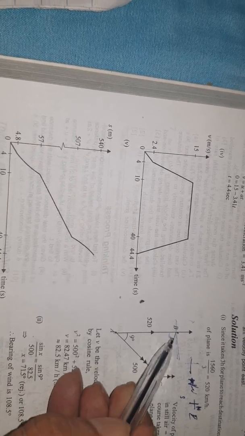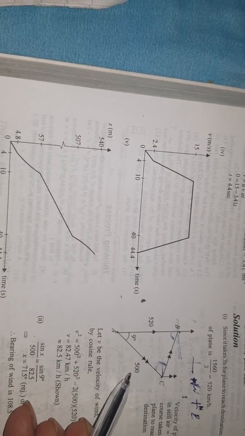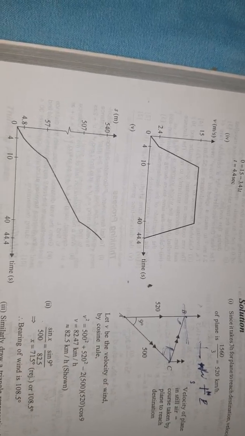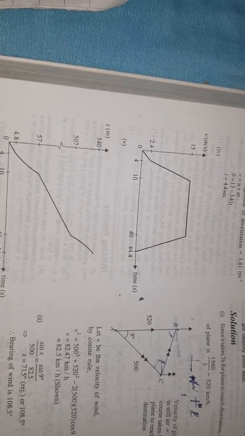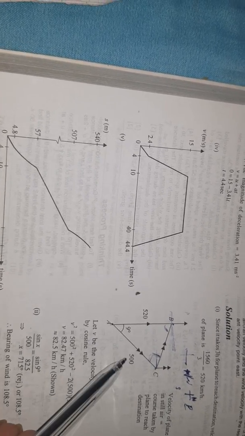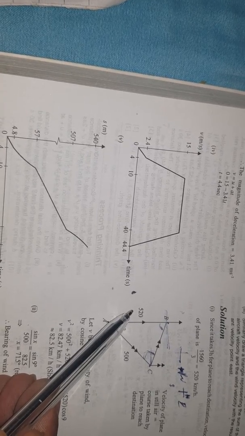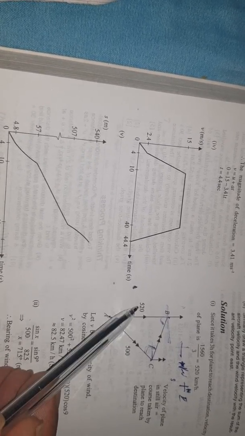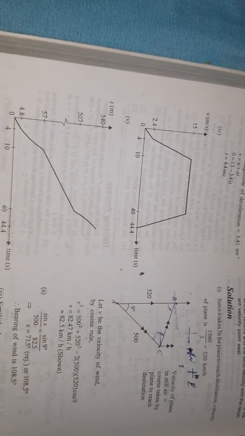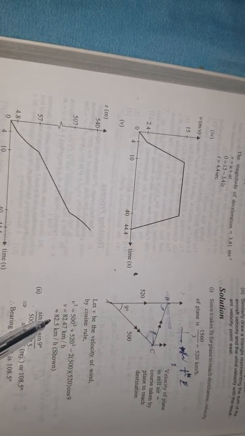Now you have drawn this triangle. This is velocity and this is velocity, and now you can find the velocity. Always remember, whenever you use sine rule or cosine rule, your quantities must be in the same dimension. Same dimension means if one quantity is in velocity, then the other should also be in velocity. This is in kilometers per hour, and this is in kilometers per hour form. So by using the cosine rule, because two sides and the included angle are given, you can easily calculate the velocity 82.5 kilometers per hour.